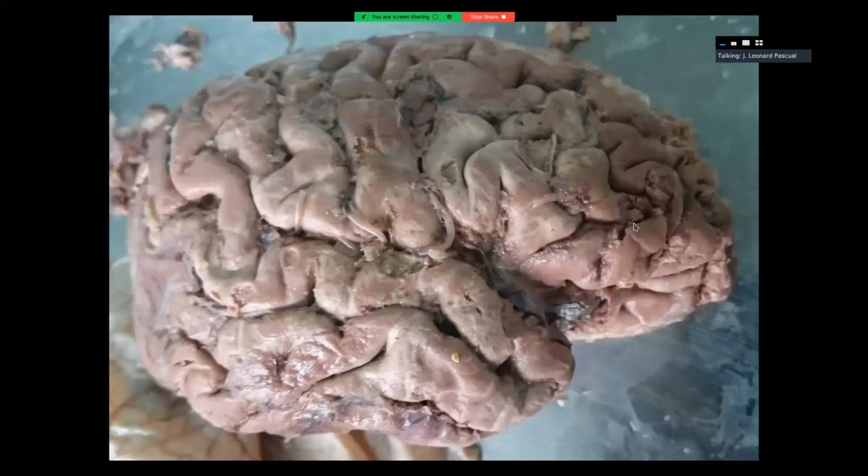So if you're looking at this brain now, based on what you have learned so far, if you're dealing with the parietal lobe now, we use the Sylvian fissure over here. Follow it with your eyes to where it stops. Where it stops, you see this gyrus over here. This gyrus, where it stops, is the supramarginal gyrus.